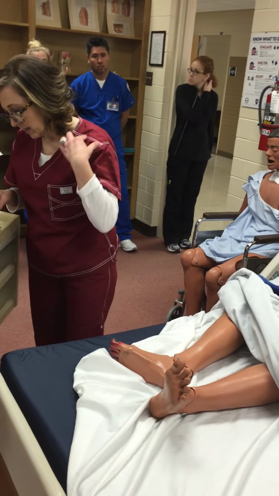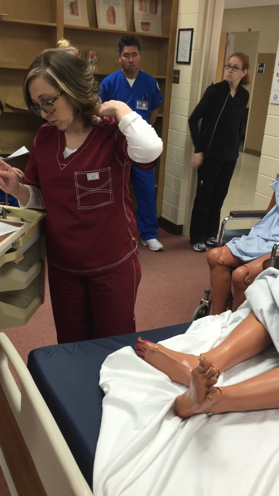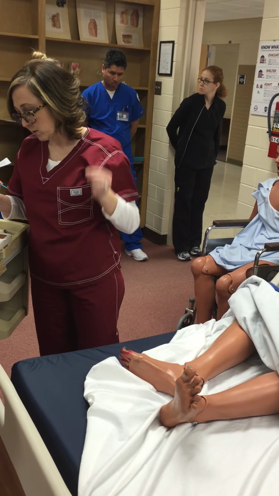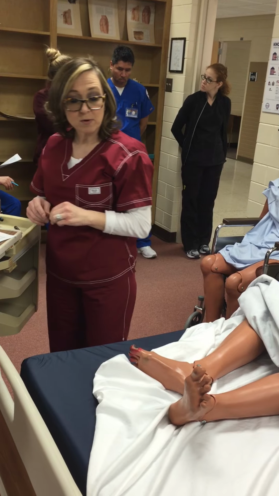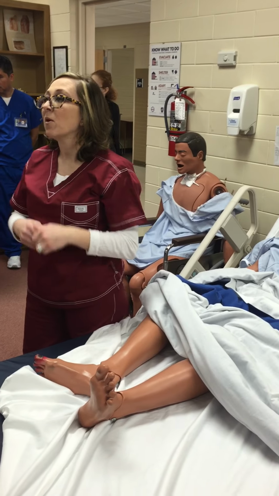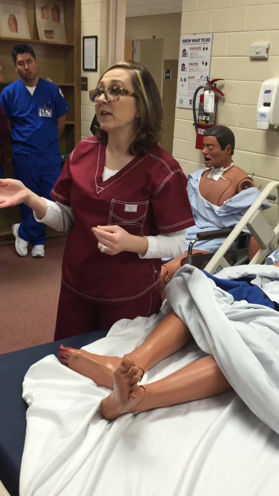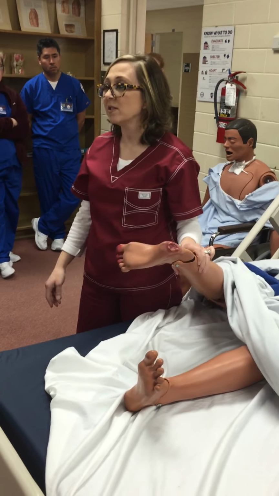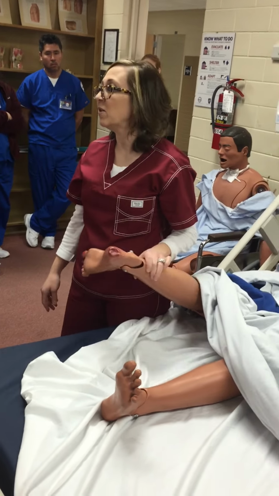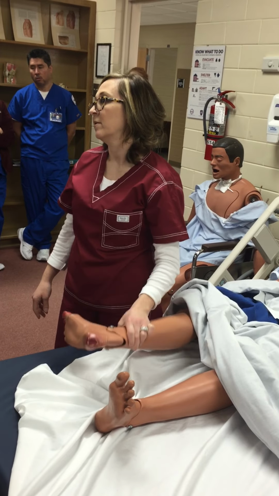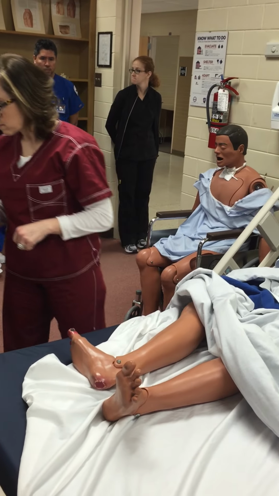Okay? So again, +4 is bounding, 3 is stronger than normal, 2 is normal, and 1 is weak and thready. May need a Doppler, and 0 is absent. So if you mark 0 for absent, you better have an intervention, because if we leave somebody here with no pulse, this leg's not going to last very long. He'll be going down to the OR to have an amputation. So make sure you document.